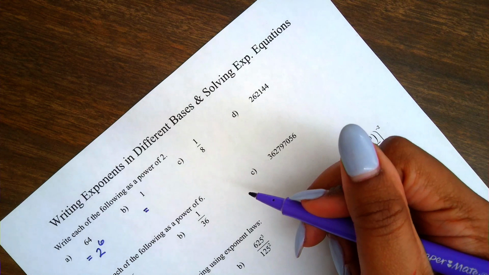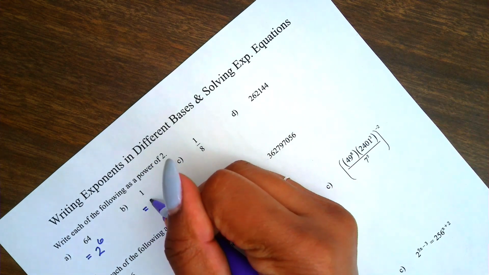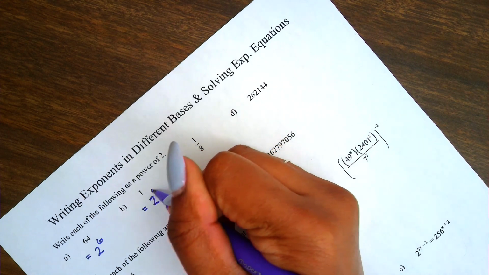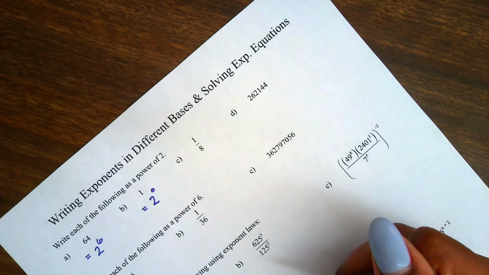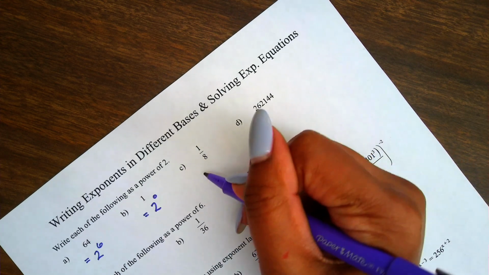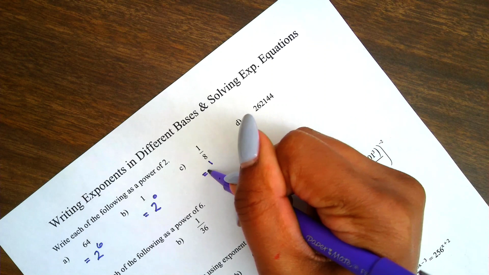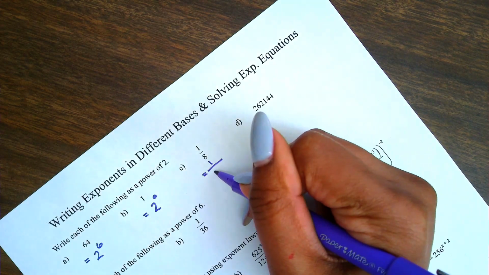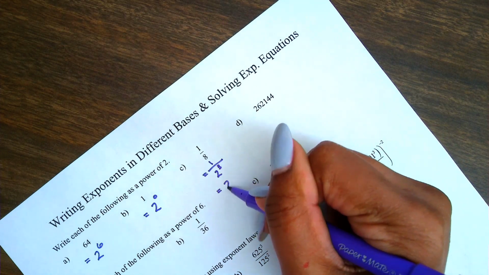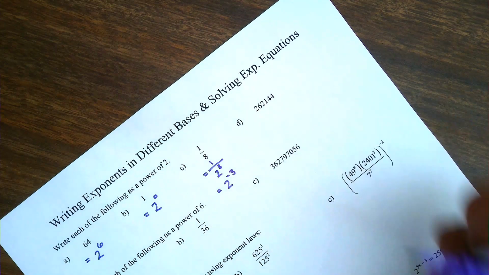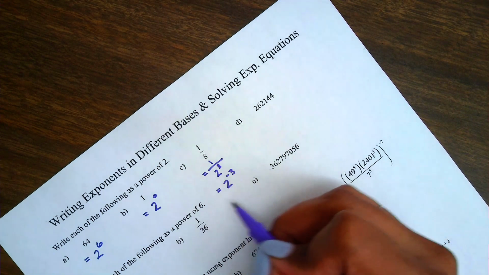Now here, I know anything to the power of 0 is going to give me 1. That's one of my exponent laws. So 2 to the power of 0 will give me 1. All of these need to be written with a base of 2. Here, I now have a fraction. This is technically 1 over, and I know 8 can be written as 2 to the power of 3. So this is actually 2 to the power of negative 3, right? If I get rid of the fraction, now it's written with a base 2.